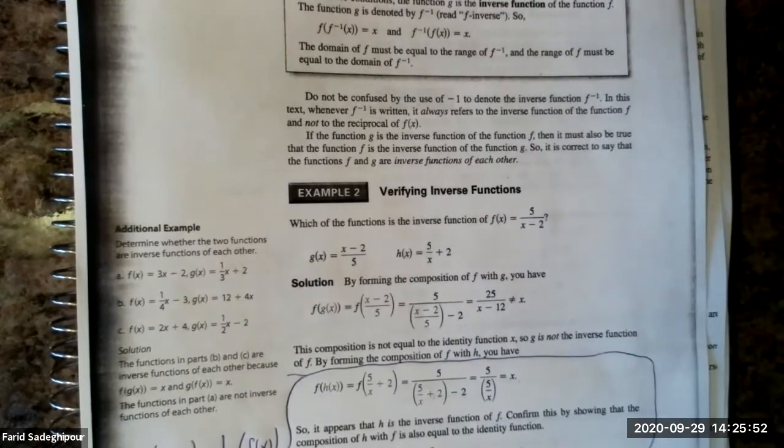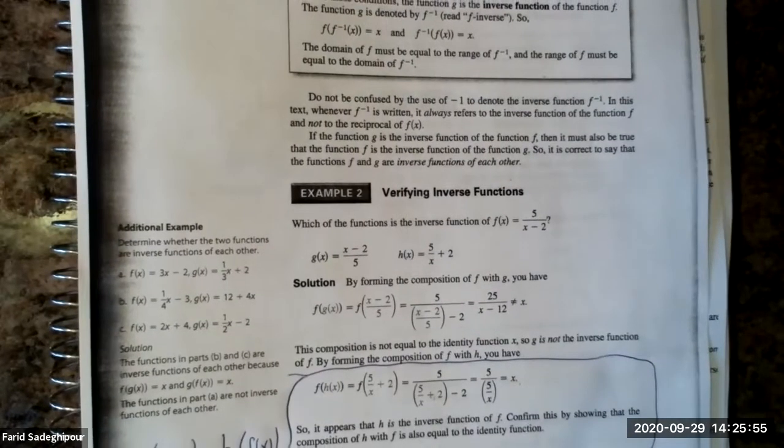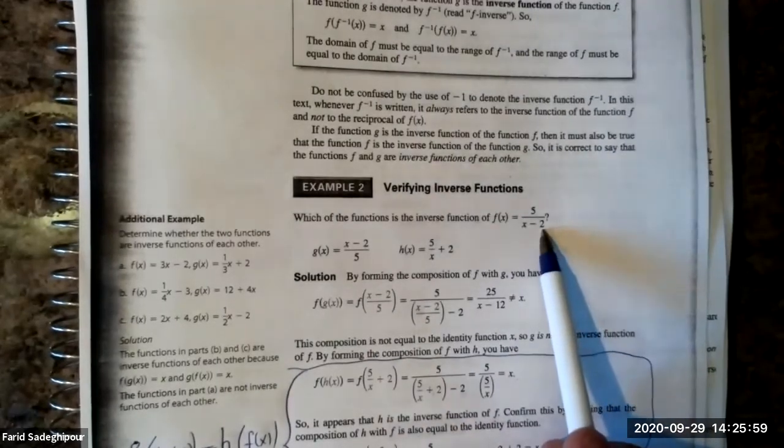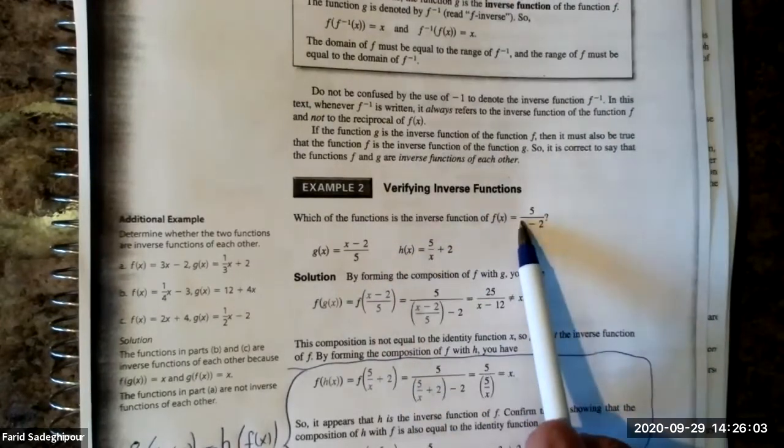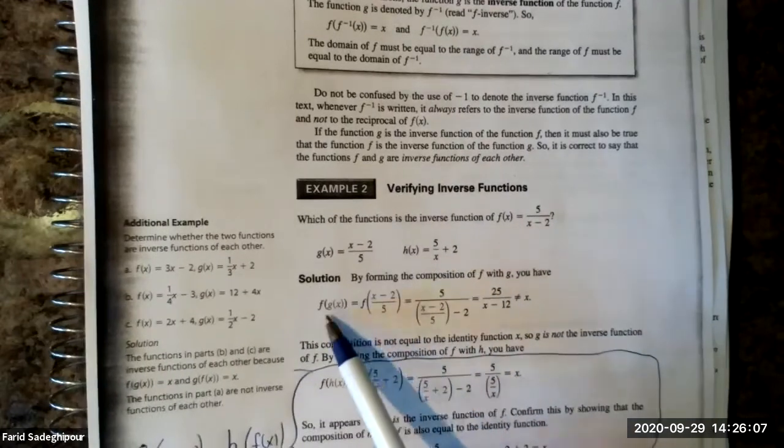And there is an example here. In this example, we have this function f of x. We want to know which one of these two functions is the inverse of that. So first, we try f of g of x.